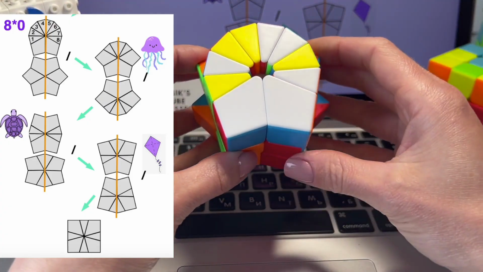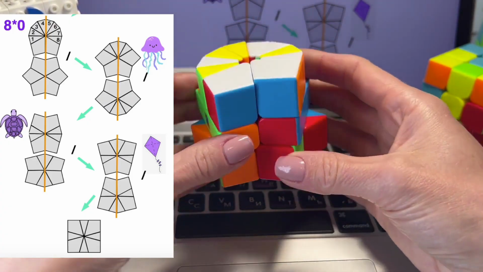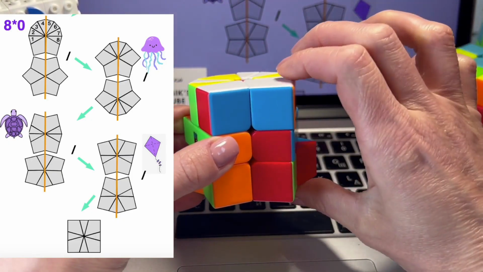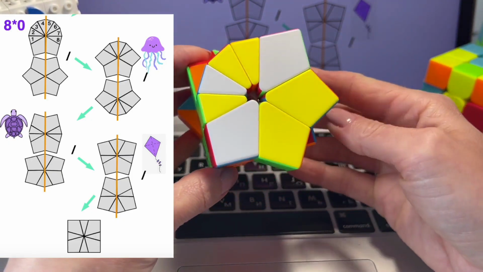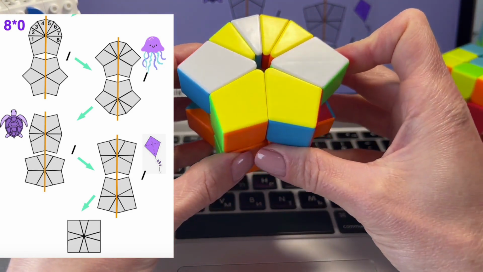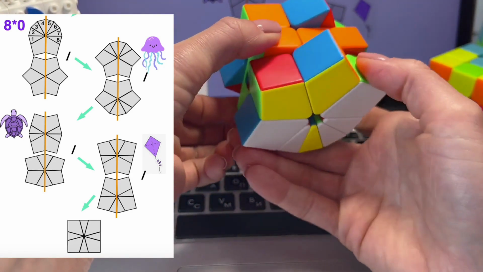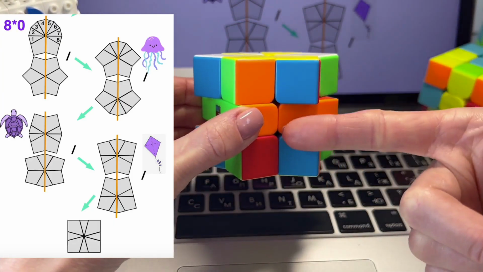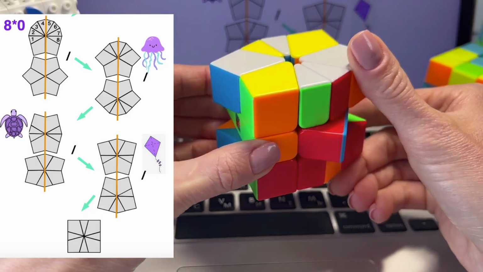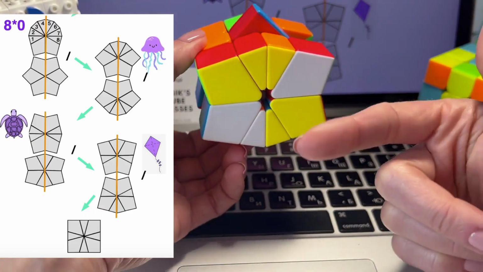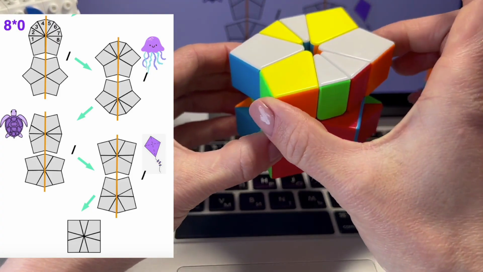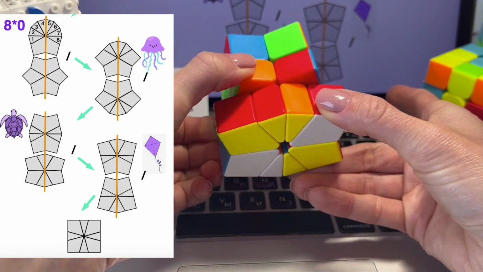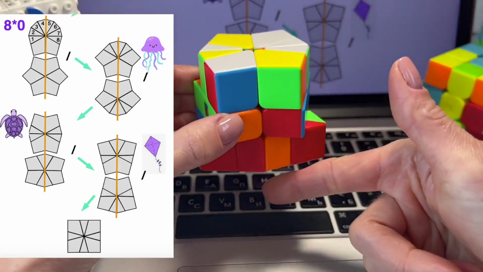Now we need to hold the puzzle like this, with the star on the bottom and the top layer in this position. Do a slice. We get a jellyfish on top and a jellyfish on the bottom, mirrored. There's a jellyfish here and a jellyfish here. Do a slice. We get a turtle here and here. On top, the turtle is in this position, and on the bottom, the turtle is in this position. Do another slice.